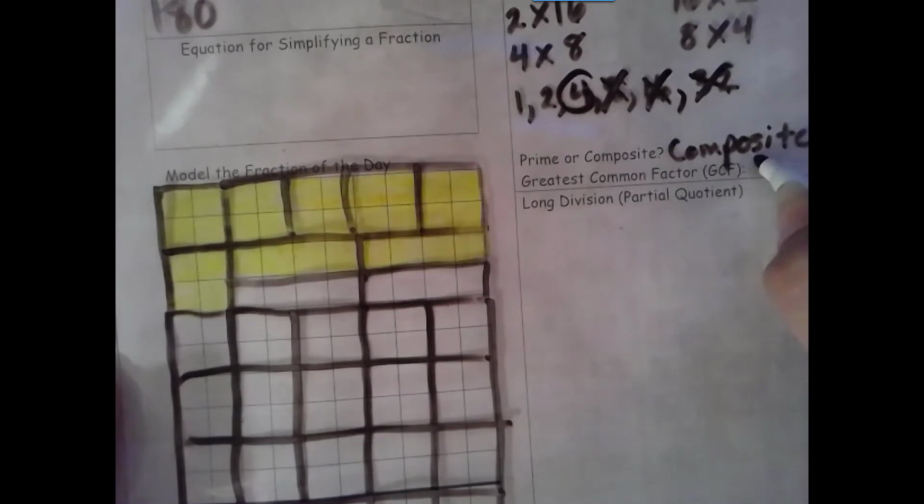All right, no remainder. We finally found our greatest common factor. It is 4.